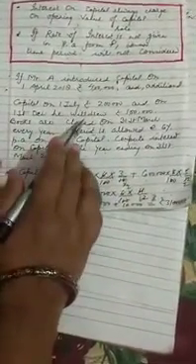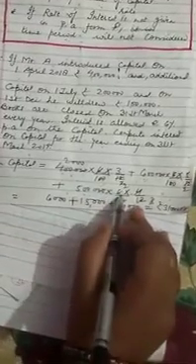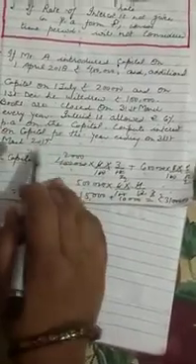Then on 1st December he withdrew capital. That means the previous capital of 6 lakh minus 1 lakh. Now the new capital on 1st December is 5 lakh. So 5 lakh into 6 upon 100, and books are closed on 31st March. From 1st December to 31st March, how many months? 4 upon 12.